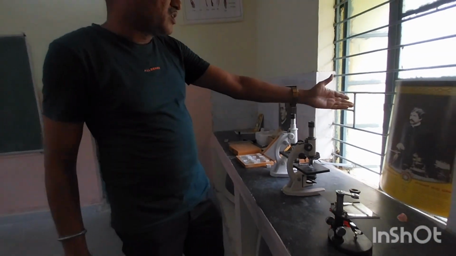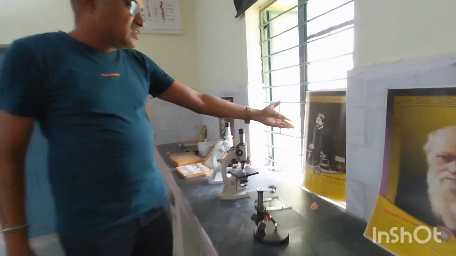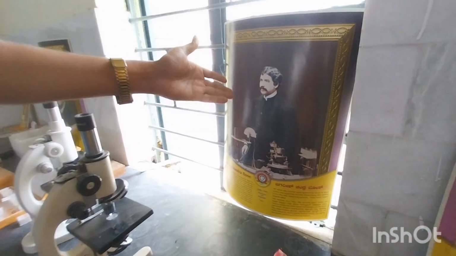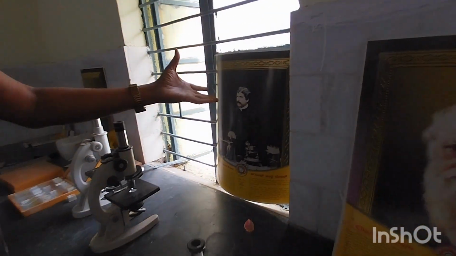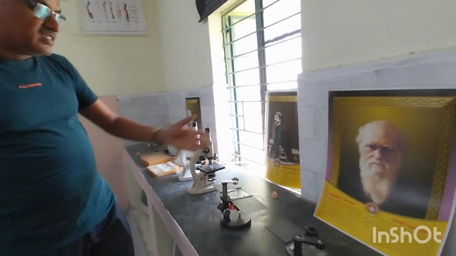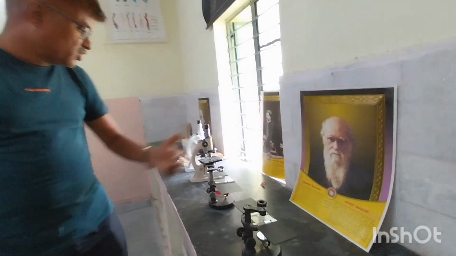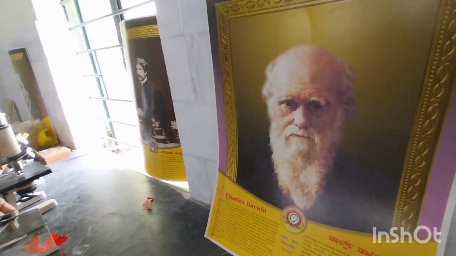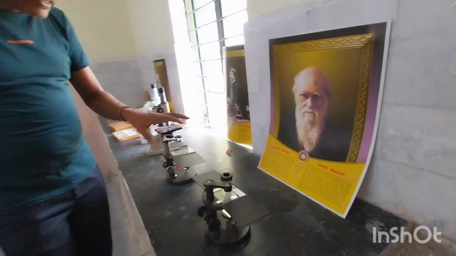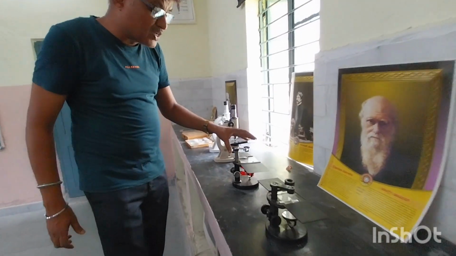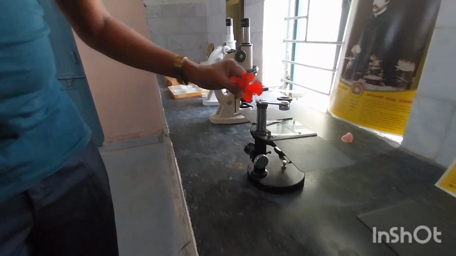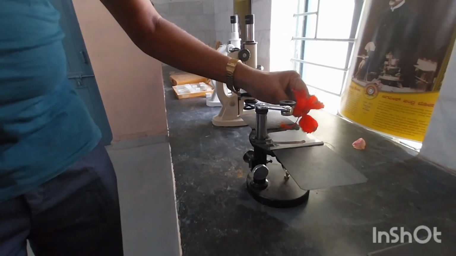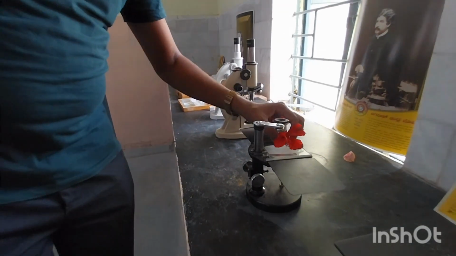And this is also our Indian scientist Jagdish Chandra Bose. This scientist worked on plants and also told that plants have emotions. And this is Charles Darwin, evolutionary scientist. Here also you are getting the microscope. This is called the dissecting microscope. This is to see the root, stem, leaf in large quantity. We can see this root, stem, leaf under this in large quantity.